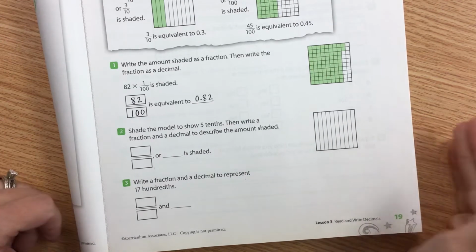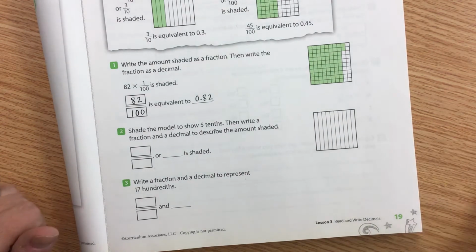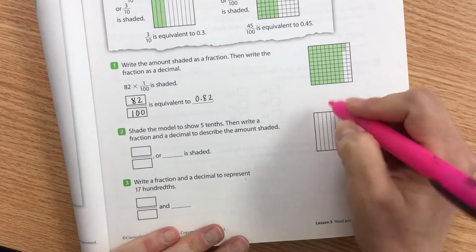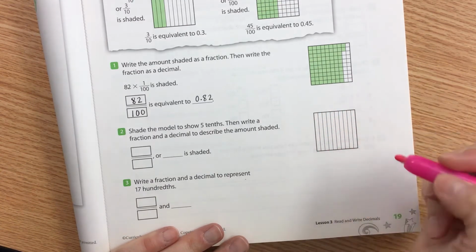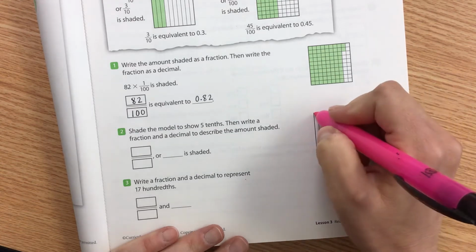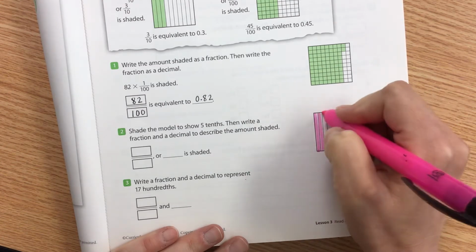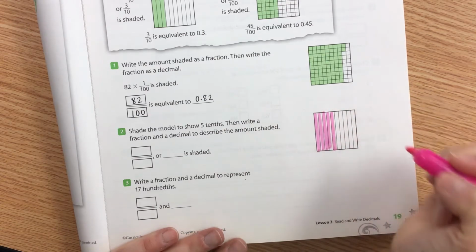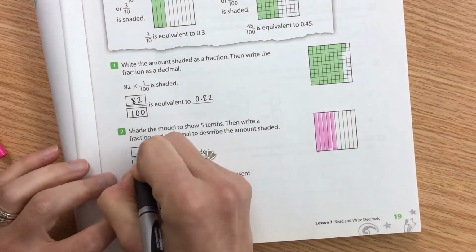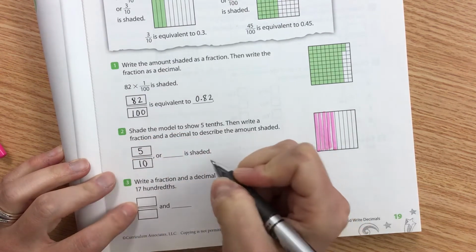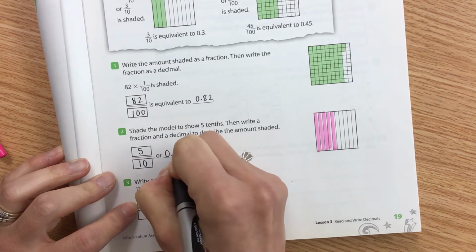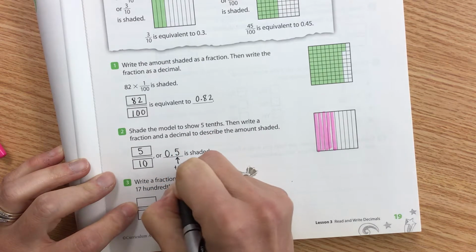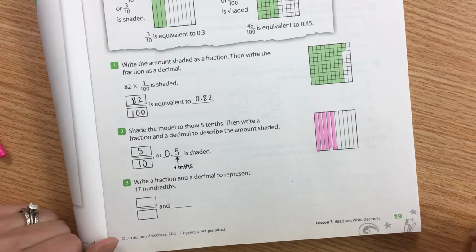The next problem says, shade the model to show 5/10. Then write a fraction and a decimal to describe the amount shaded. So I'm going to get a highlighter to do this. So 5/10. Each one of these bars represents 1/10 because it's 1 bar out of 10. So I'm going to shade in 5 of them. 1, 2, 3, 4, 5. So I shaded in 5 out of 10 or 5/10. That right there is our tenths place value.